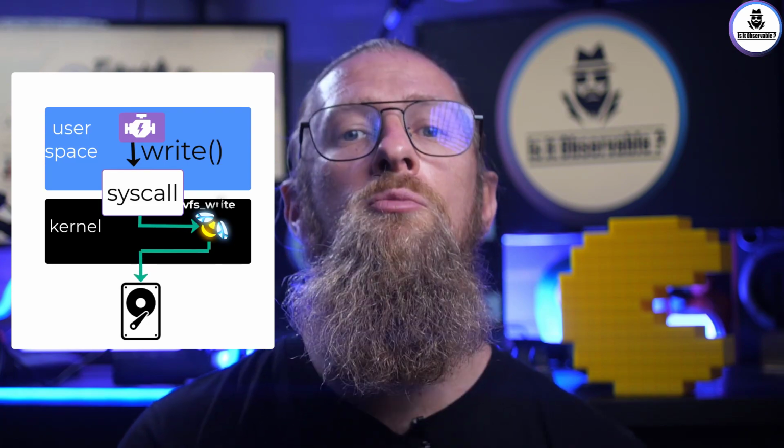Then we can start writing our eBPF program that will be registered to the vfs_write event. Once the code is deployed, every time a vfs_write syscall is triggered, our eBPF program will be executed and will collect the right data.